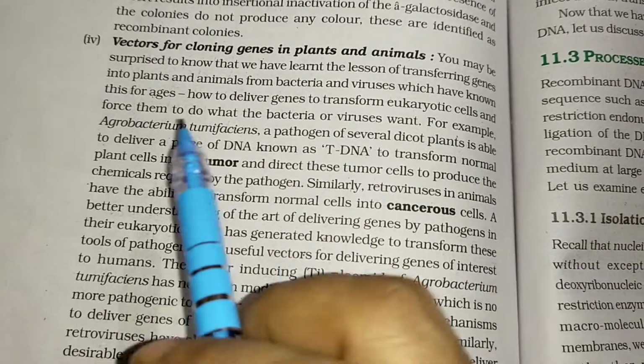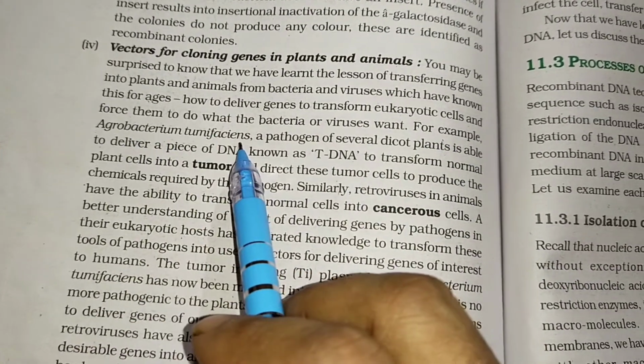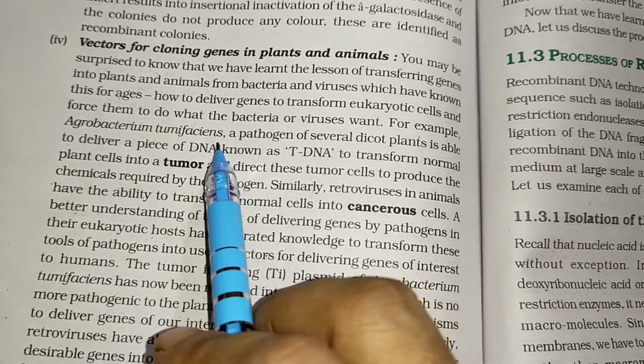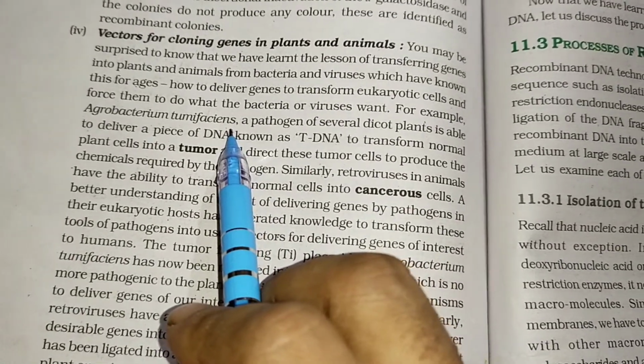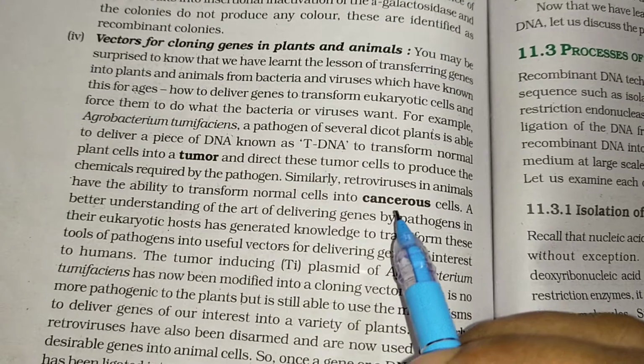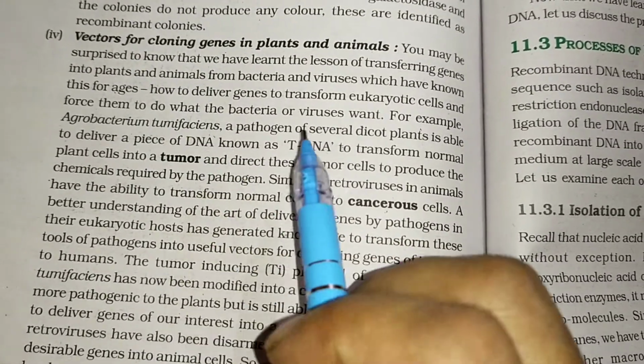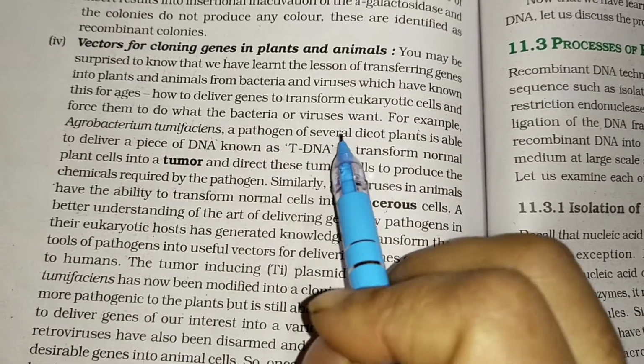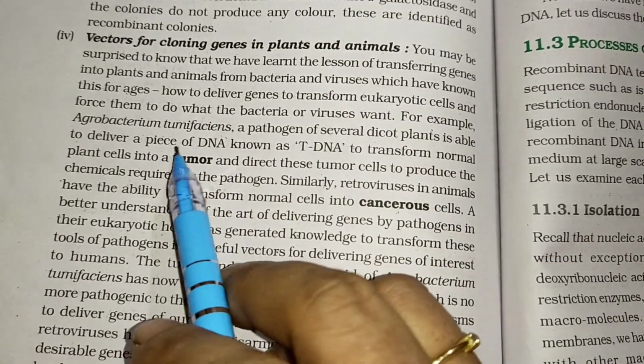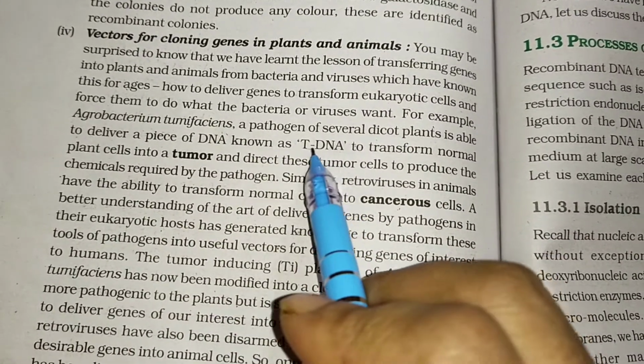For example, Agrobacterium tumefaciens. In case of plants, we are using Agrobacterium tumefaciens. In case of animals, we are using the cancerous cells. A pathogen of several dicot plants is able to deliver a piece of DNA known as the tDNA.